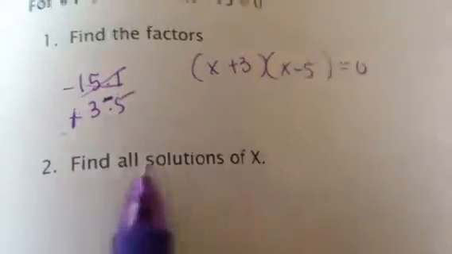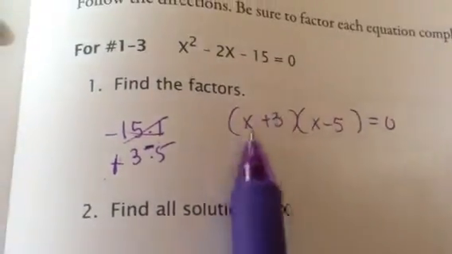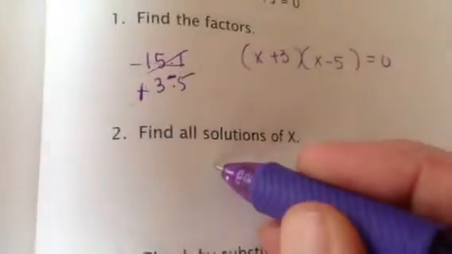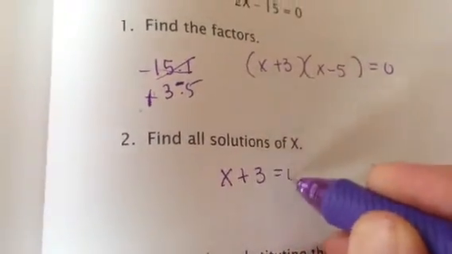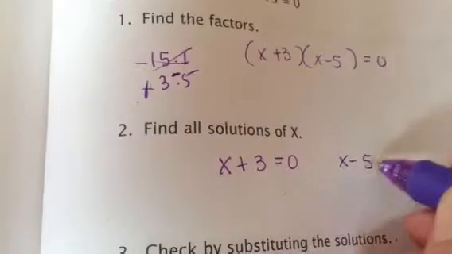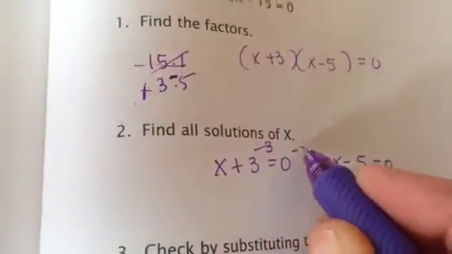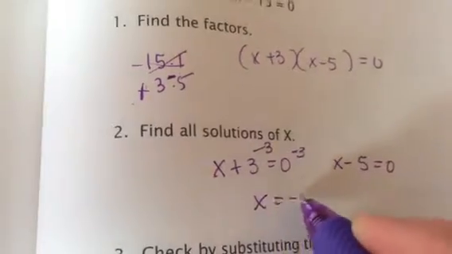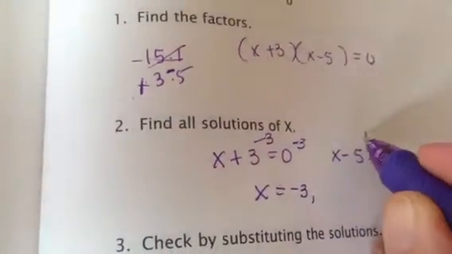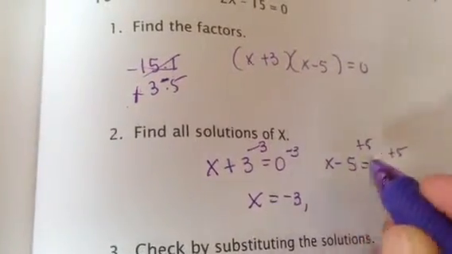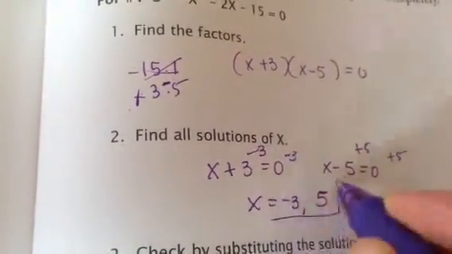Now, when it says to find all the solutions, you're going to take each of these factors, there's 2 of them, and set it equal to 0, because you want to find out what makes these 0. So take each factor, set it equal to 0, and solve. If you subtract 3 from both sides, you're going to get x is negative 3. Here, if you add 5 to both sides, because the opposite of a minus 5 is plus 5, you get x equals 5. So you get 2 answers right there.